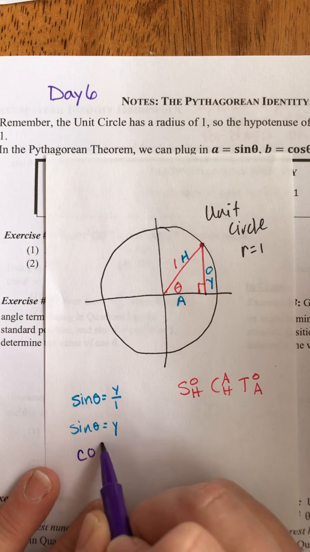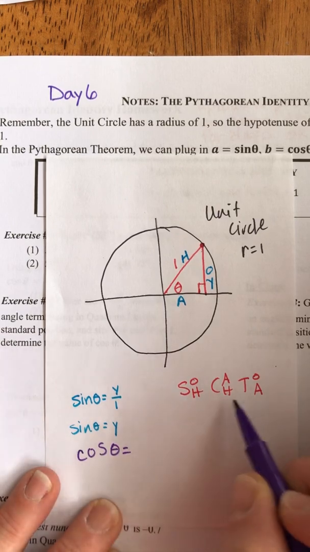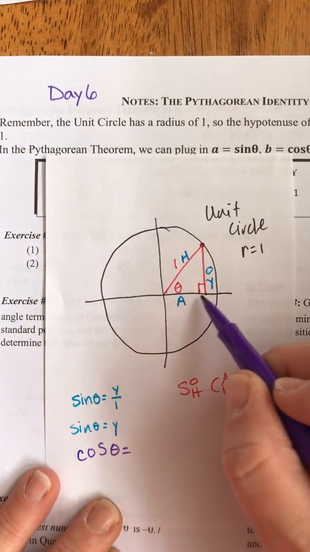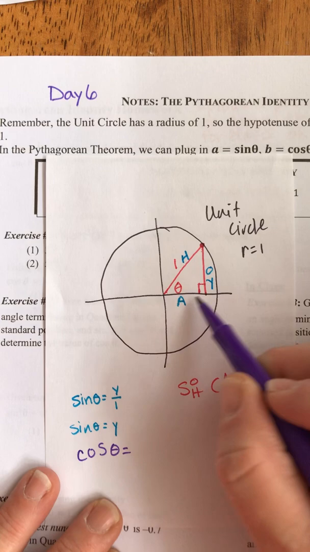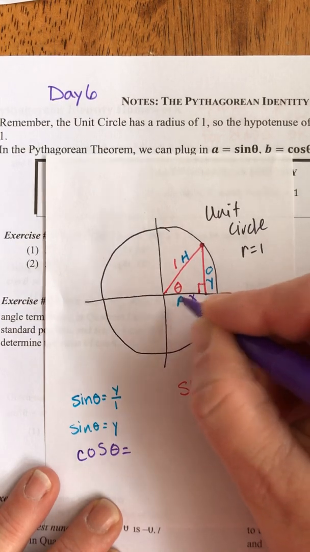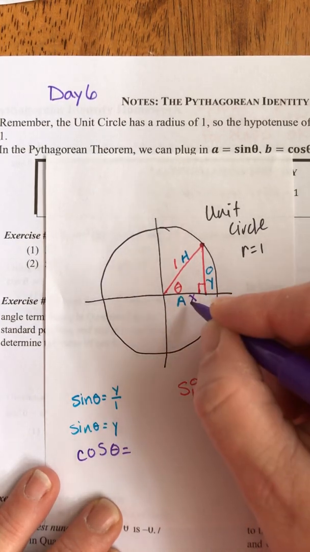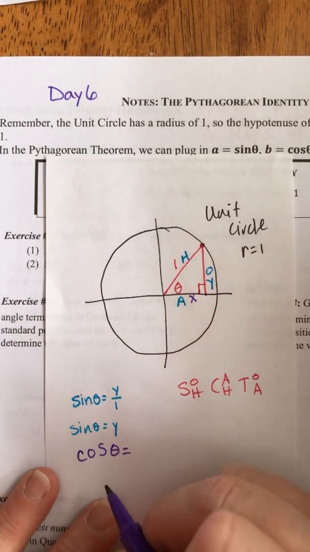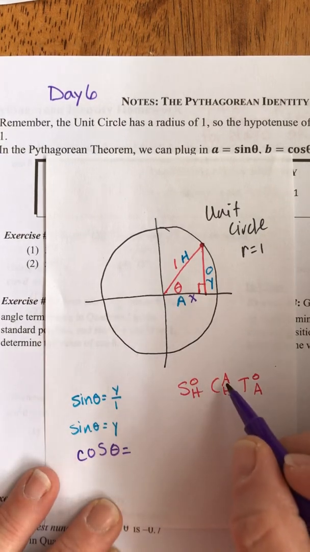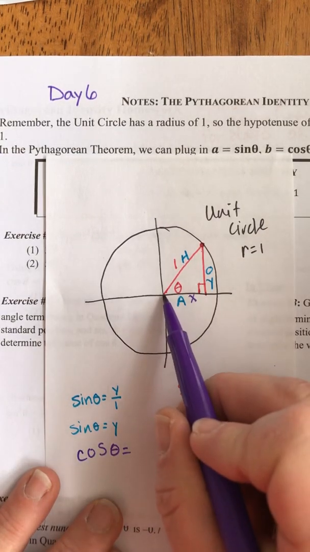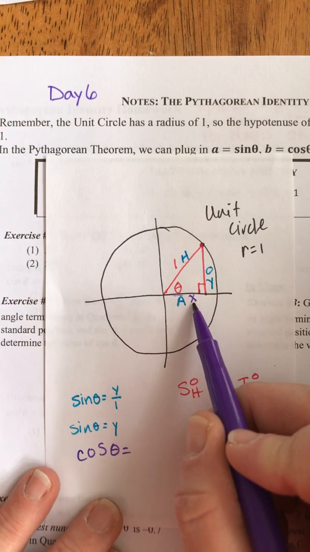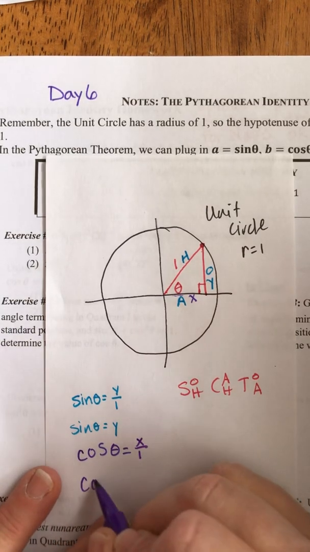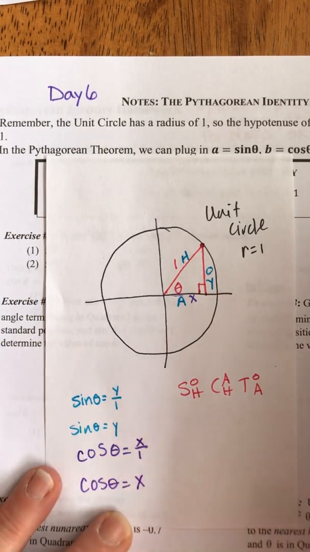When I have the cosine of my reference angle, cosine is adjacent over hypotenuse. So, adjacent, when I travel left to right, it is the x value, okay? When I go in the positive x direction, it's a plus x, and if I was over here and went the negative direction, it would be a negative x. But let's see how this affects cosine. Cosine is adjacent over hypotenuse. The adjacent side to our reference angle here is our x value, and the hypotenuse is 1. Okay? That simplifies to just x.